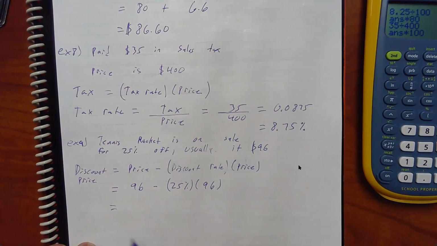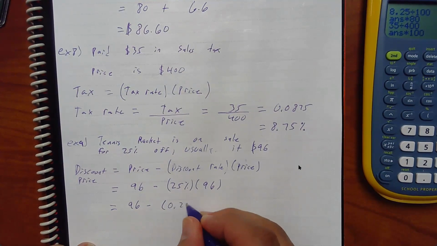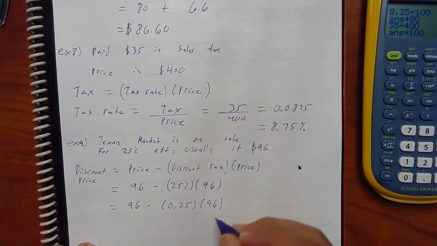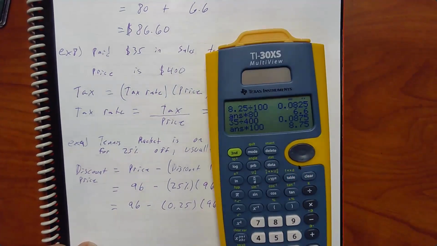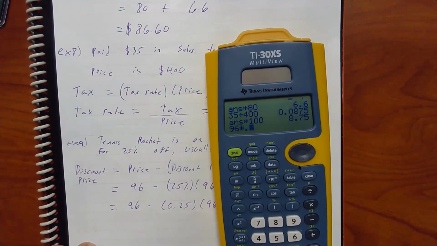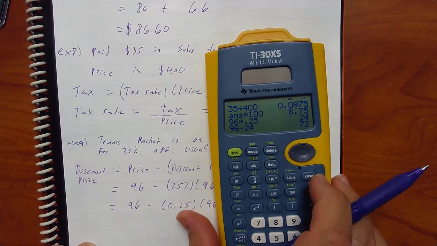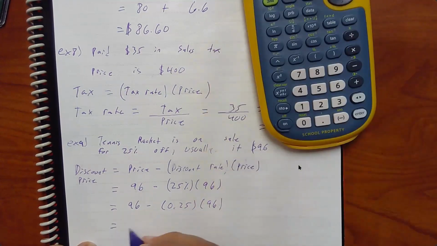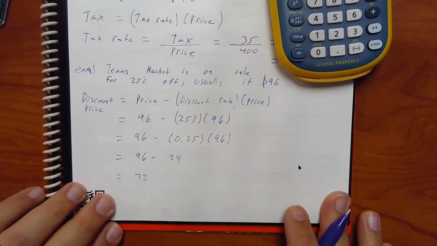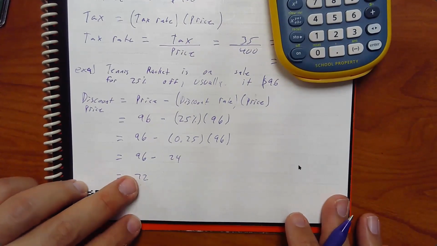So that's going to be 96 minus, so changes to decimal, 0.25 times 96, because you divide 25 by 100. So 96 times 0.25, 24. 96 minus 24, 72. So that's going to be the new price. So we're going to get 96 minus 24 equal to 72. So this is the discount price.